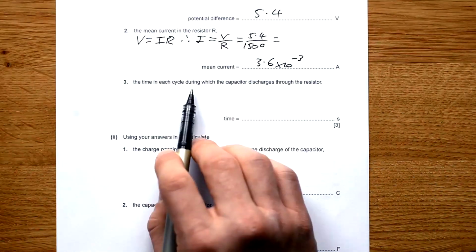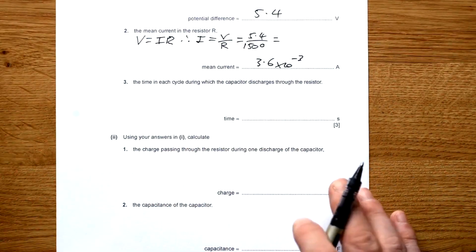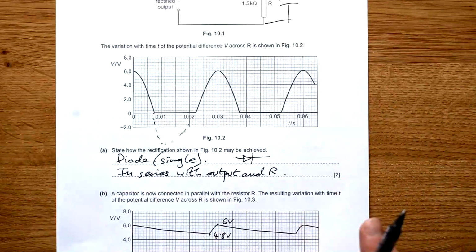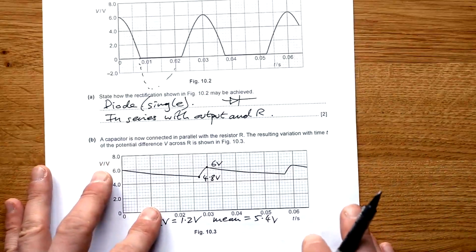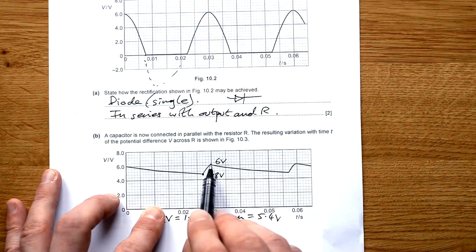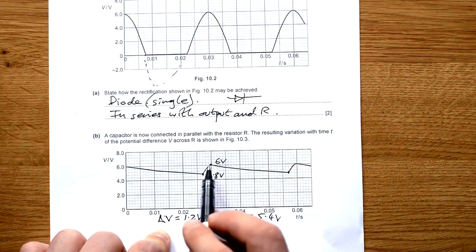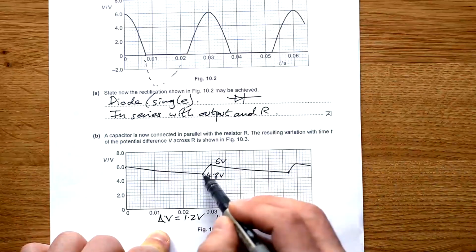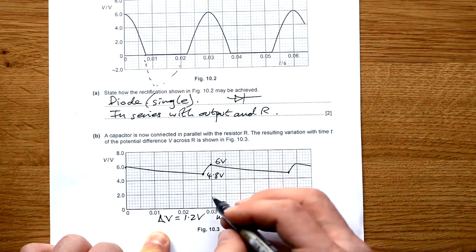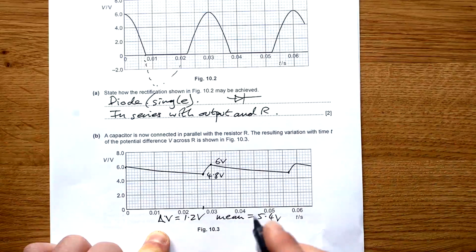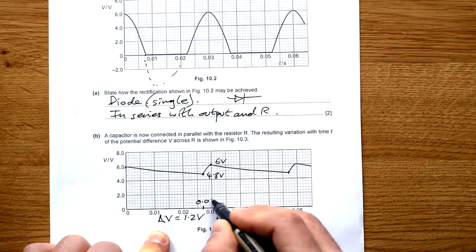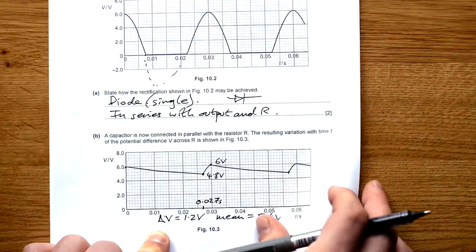Calculate the time in each cycle during which the capacitor discharges through the resistor. So the capacitor is discharging through the resistor from when the PD is at a maximum and it goes down to a minimum. And it looks like this is the same over here, so why not go from here to here? We can from 0 to 0.027 seconds.